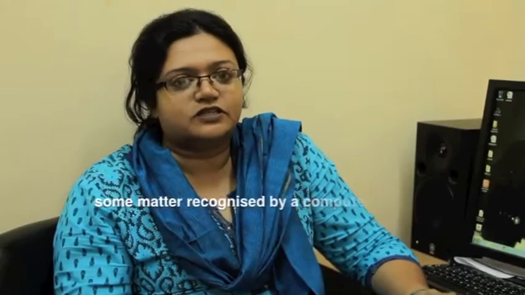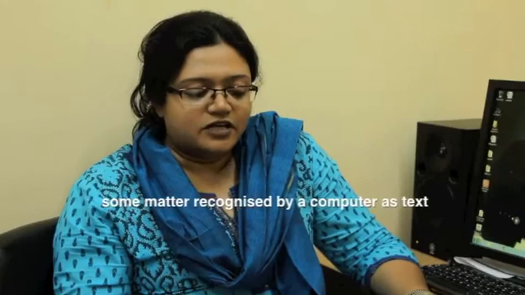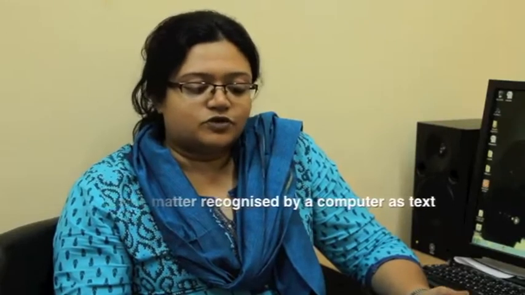Simply put, it is something that the computer can recognize as text, in contrast to an image or a program file. It is an electronic version of a written text. To be more specific, the computer should recognize it as a string of characters saved in a format that the PC understands.